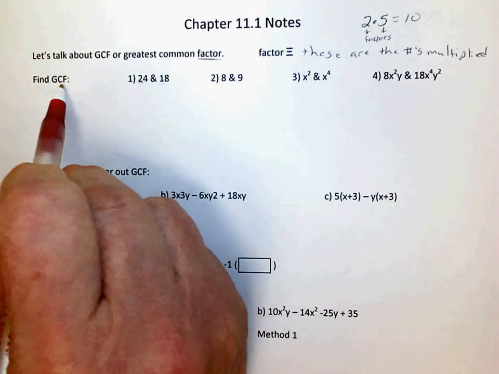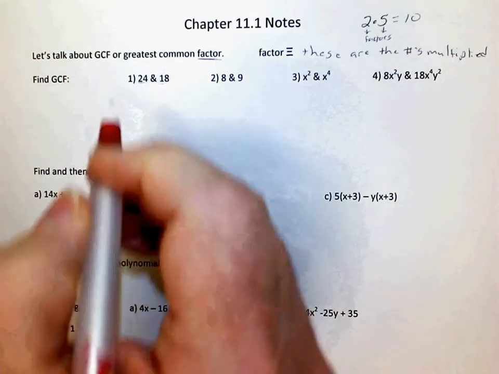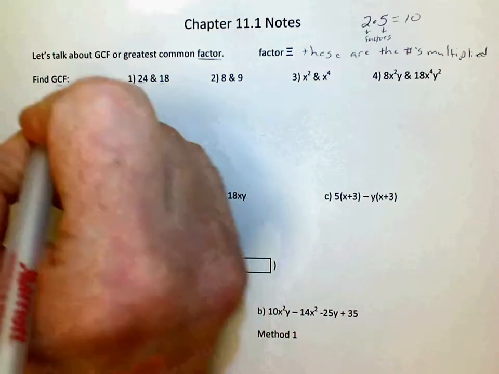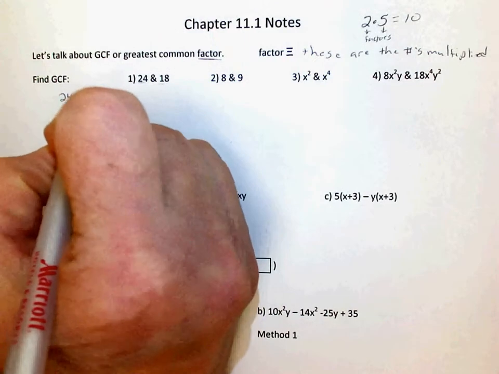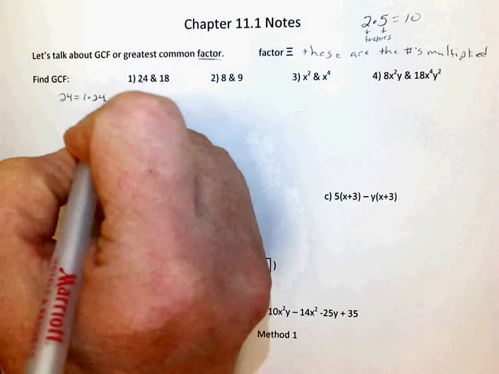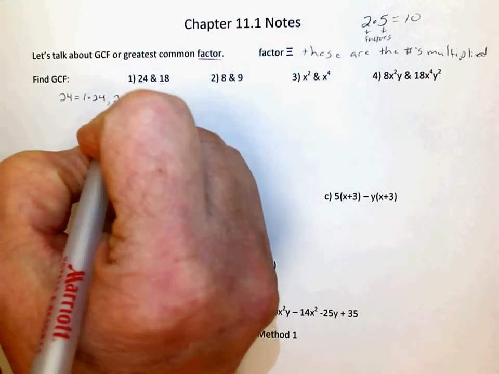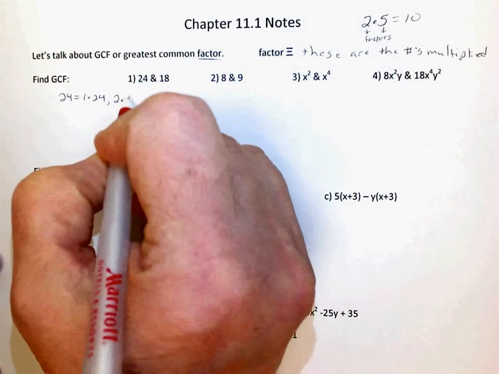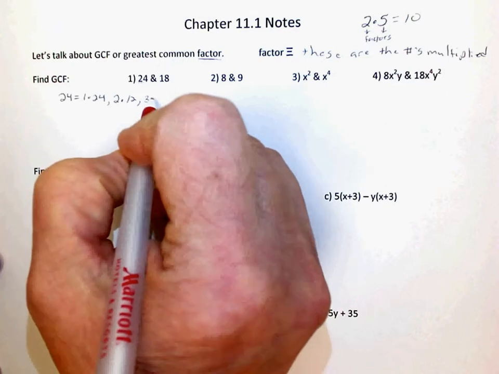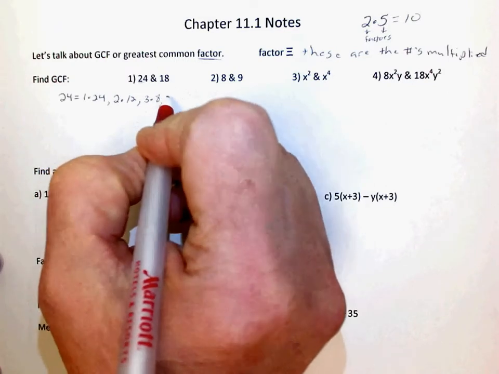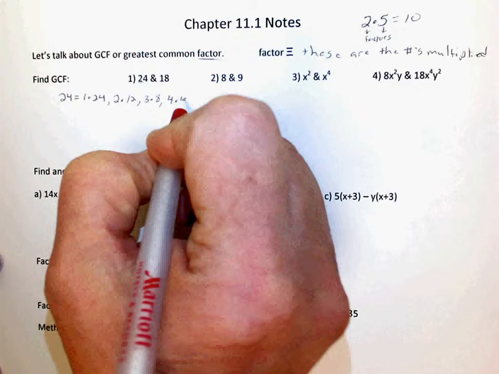Find the greatest common factor. Well, let's look at this. 24, I can say 1 times 24 and get 24. I can say 2 times 12 and get 24. I can say 3 times 8. I could also say 4 times 6.